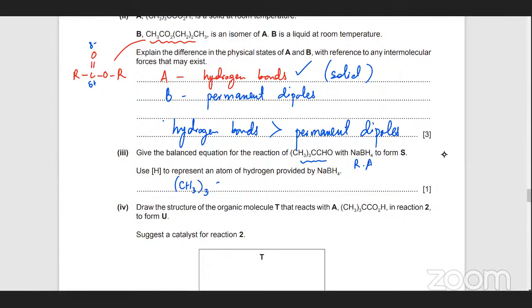Alcohols are formed. ठीक है, तो ये जो CHO वाला part है ना, that would change into an alcohol, so it would become CH3 with 3 CH3 branches हैं, and then you have the C would change into CH2OH. It would turn into an alcohol, a primary alcohol. Now, as I said, it would turn into a primary alcohol.